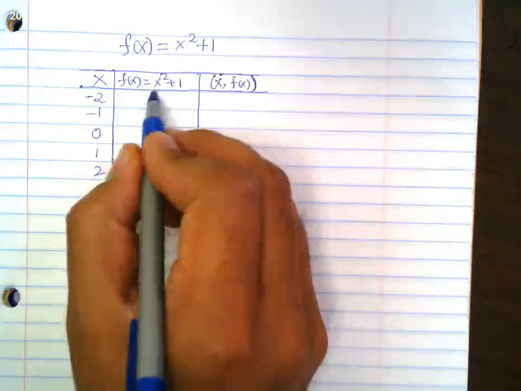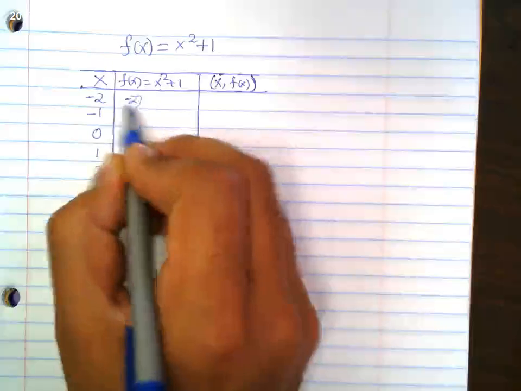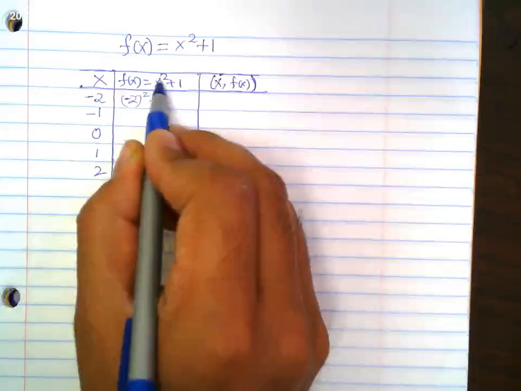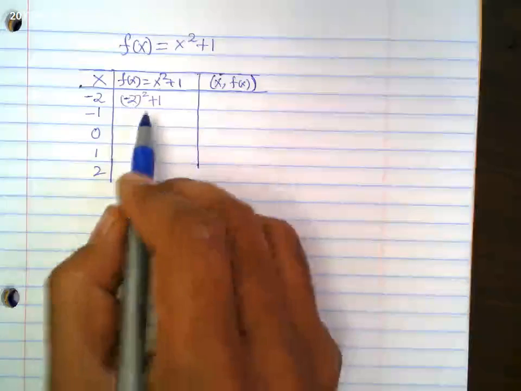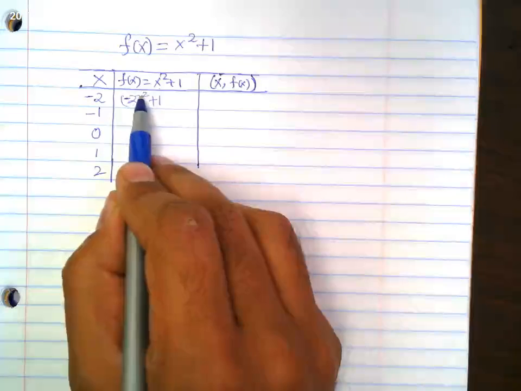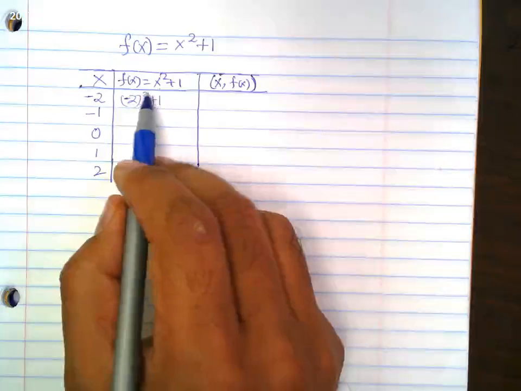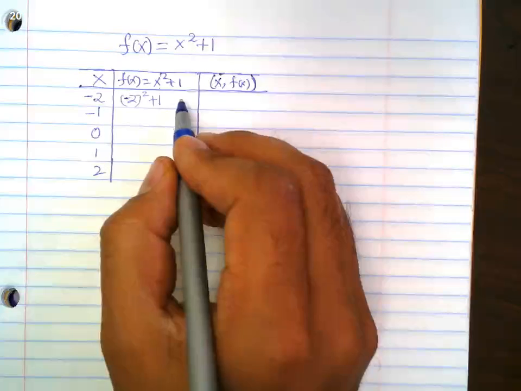In the place of x, you put -2, then plus 1. -2 squared means -2 times -2, which is 4. 4 plus 1 is 5.